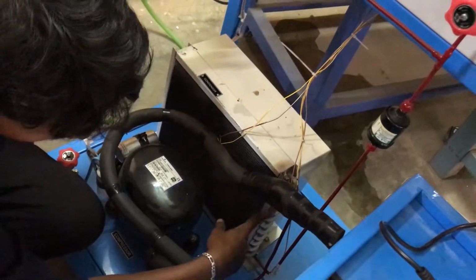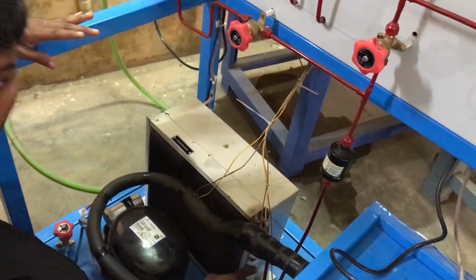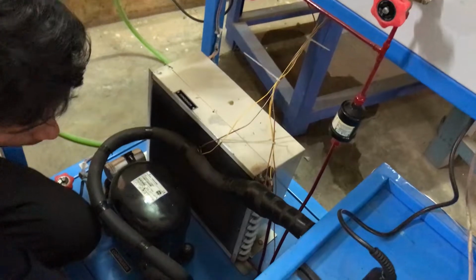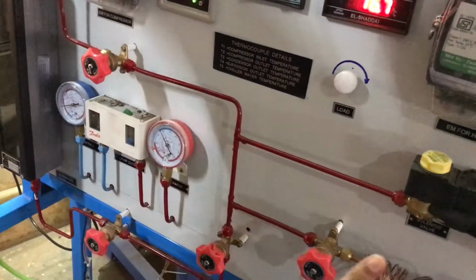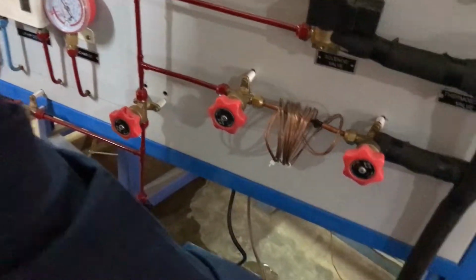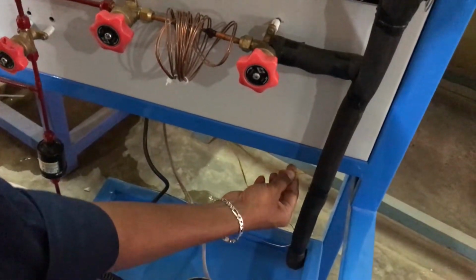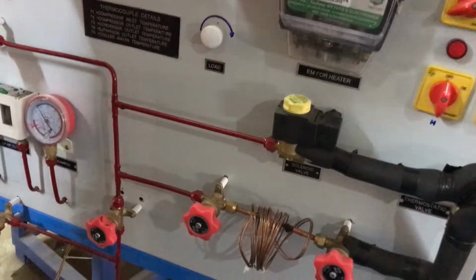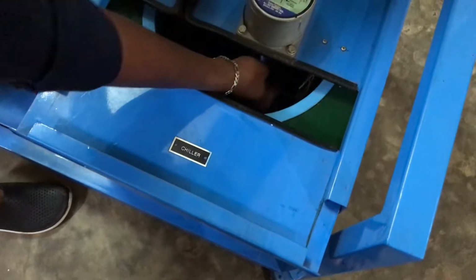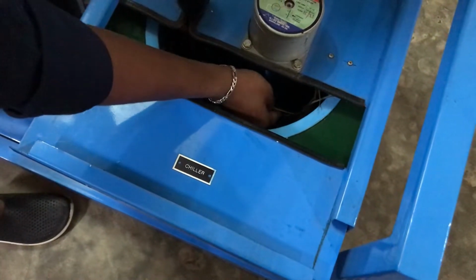After moving here, the temperature will reduce. So after that only, it will move here. So this is the temperature T3. T4 is the temperature after the expansion device. Here it is given, you can check it here. This is the T4 temperature after the expansion device. Then T5 is the chiller temperature. You can observe here, this is the T4 temperature and this is the T5 temperature.